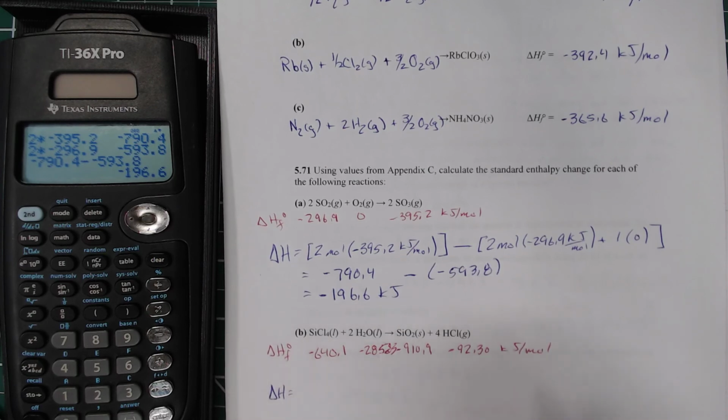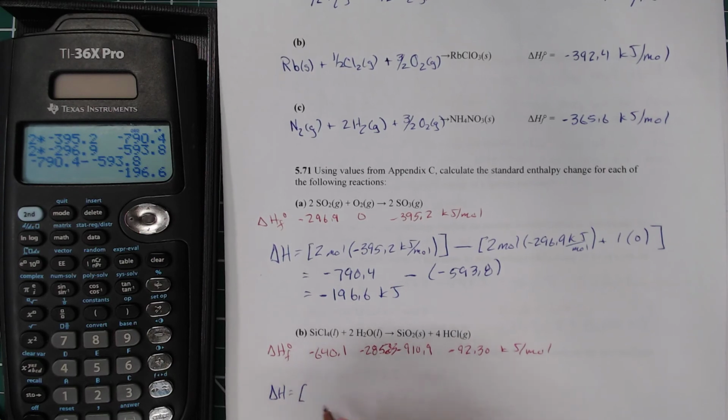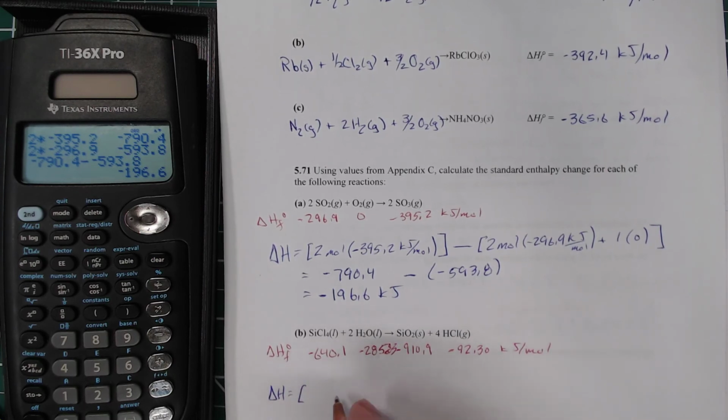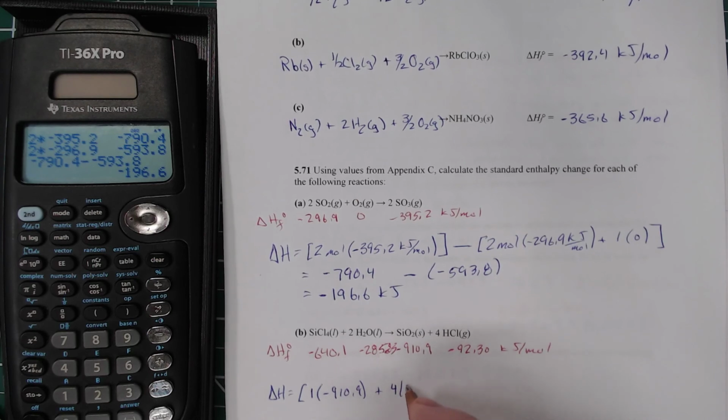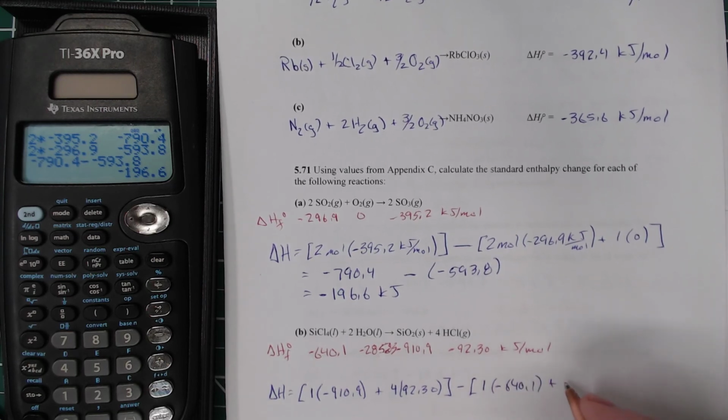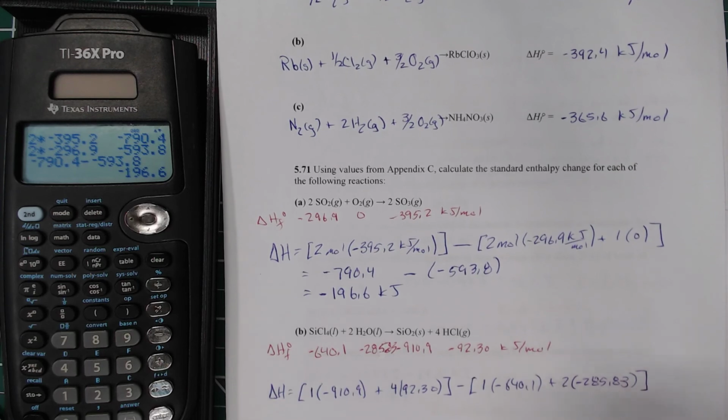And we'll solve for delta H. So delta H, and here I'm not going to put the units, I'm just going to put the numbers. So for our products, 1 times negative 910.9 plus 4 times negative 92.30. And then for our reactants, we've got 1 times negative 640.1 and 2 times negative 285.83.